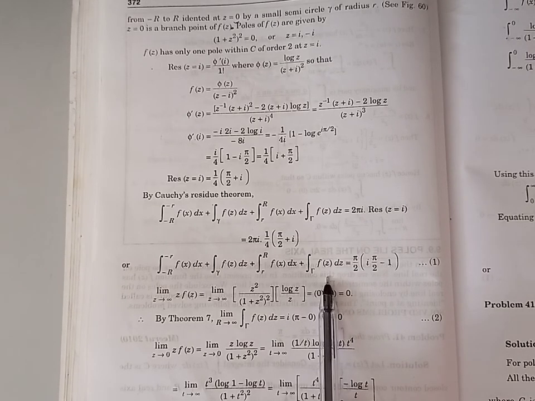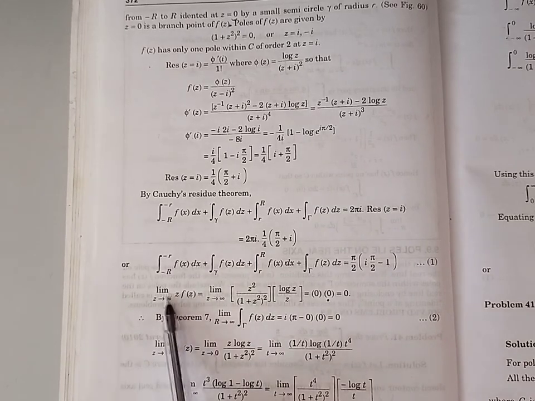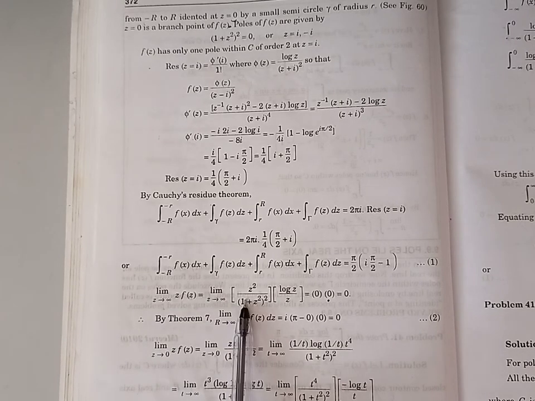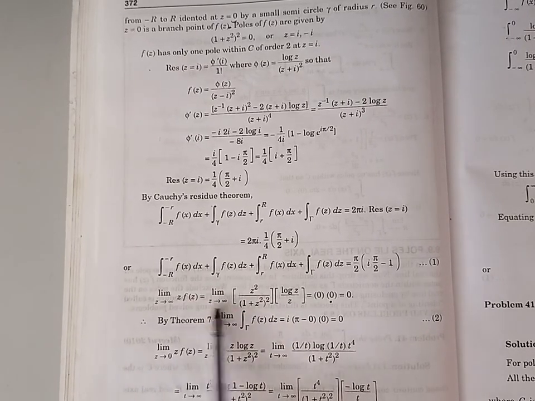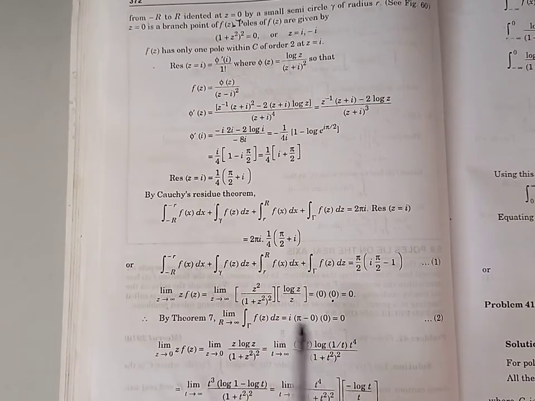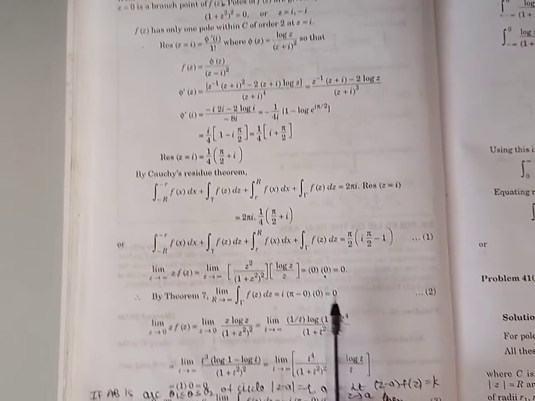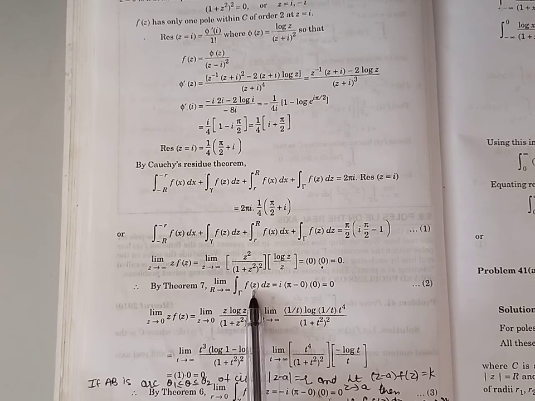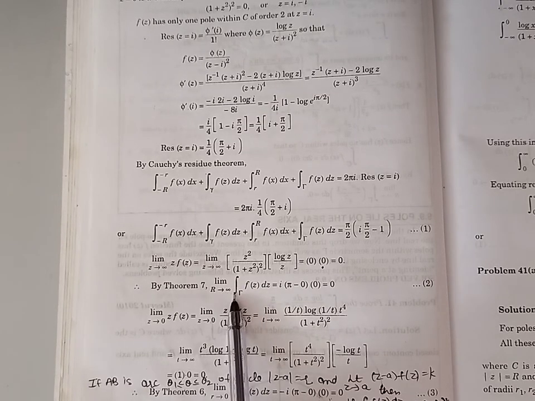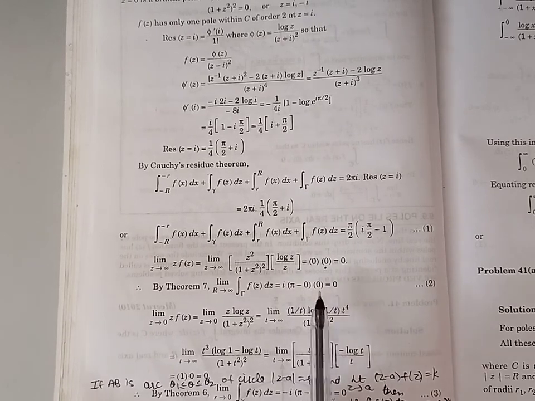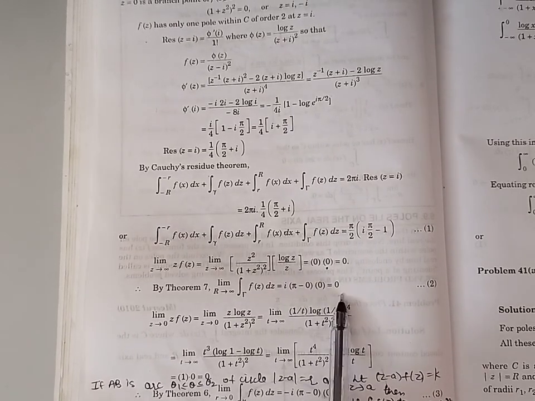In order to use that theorem, let us find the limit of z into f of z as z approaches infinity. Now putting the value of f of z and z into f of z, and taking the limit as z approaches infinity, that is 0. So by theorem 7, the limit of the integral of the function f over gamma as R approaches infinity is given by iota into pi minus 0, into 0, that will be 0.